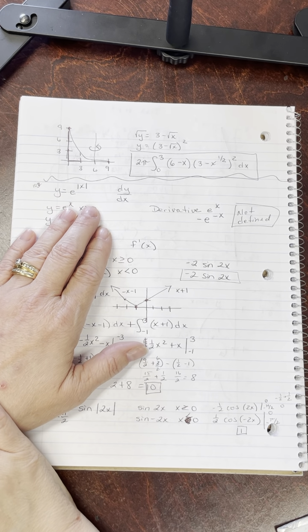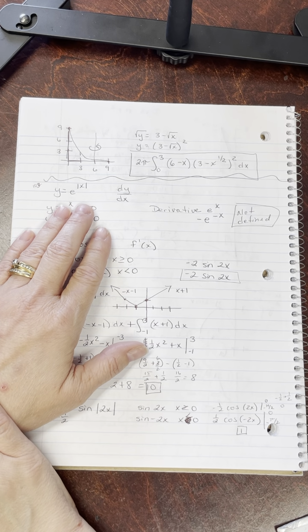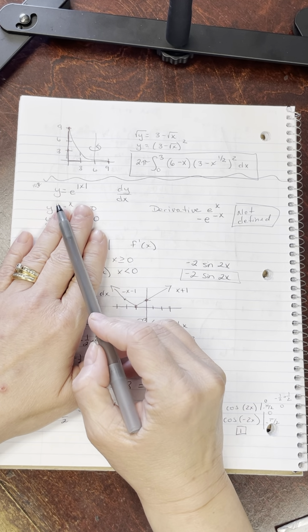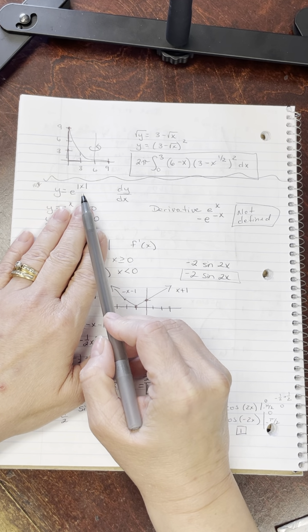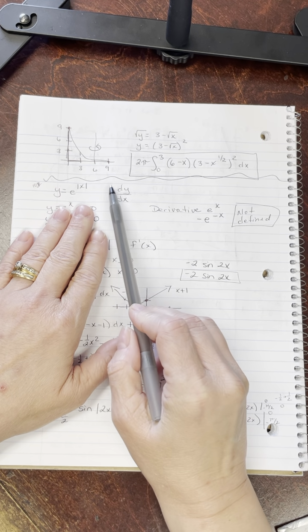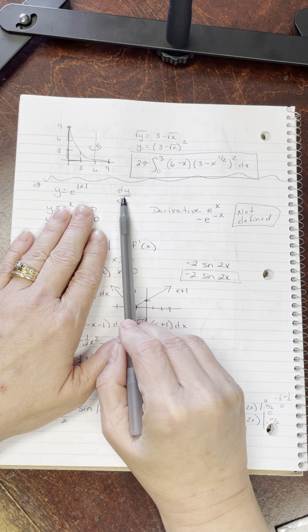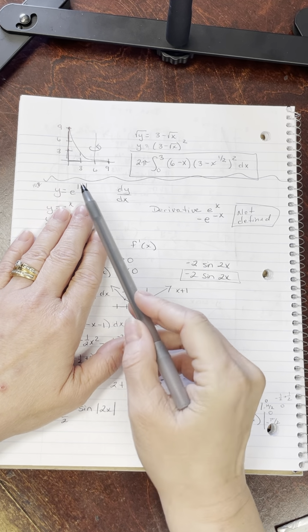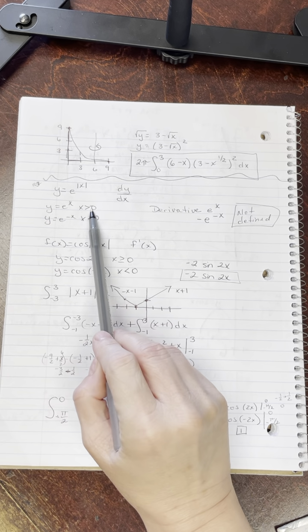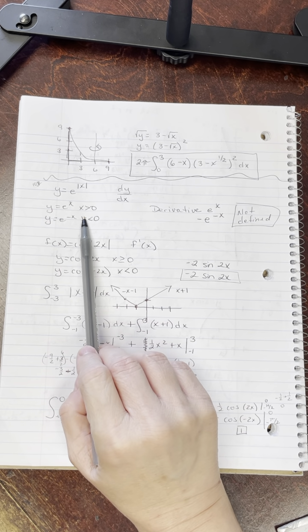Saxon's Calculus Lesson 103 is about absolute value. So if I jump to example 1, where they give me y equals e to the absolute value of x, and they ask us to find dy over dx. Because this is an absolute value, I know I have both a positive solution and a negative solution.